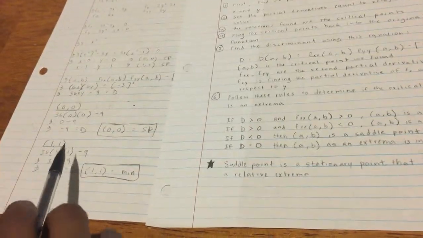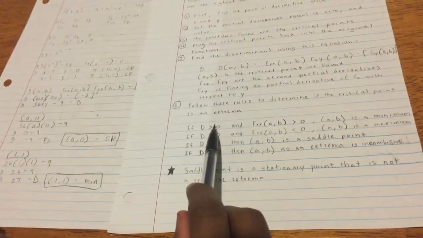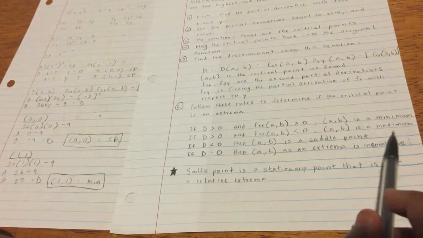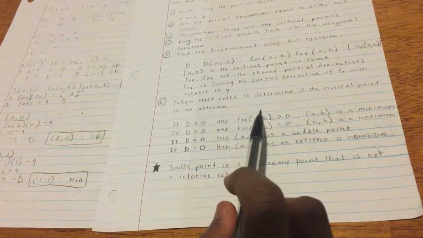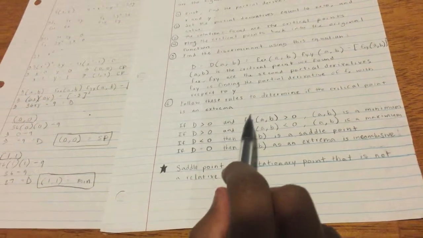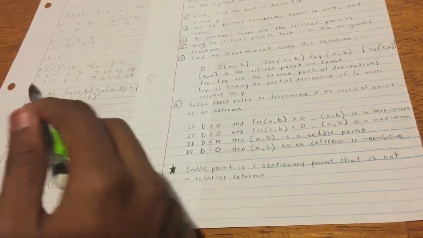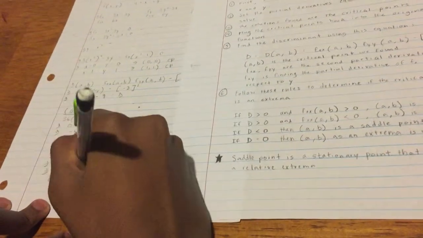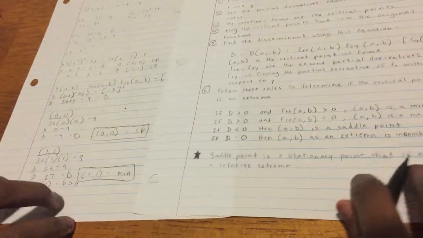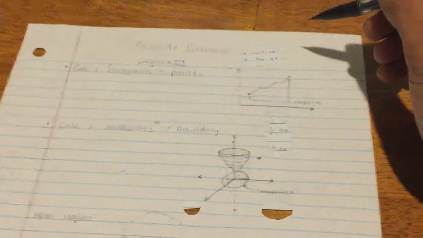And for 1, 1, we can see that 27 is greater than 0, but that would mean it could either be a minimum or maximum. So we would have to look at the value of plugging in 1, 1 into the fxx. Once we plug in the 1 into fxx, which is 6x, it would be 6 times 1, which is equal to 6, which is also greater than 0. So that would mean 1, 1 as a critical point is a minimum.